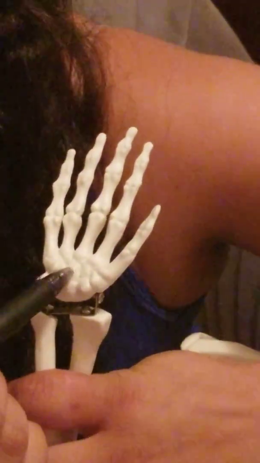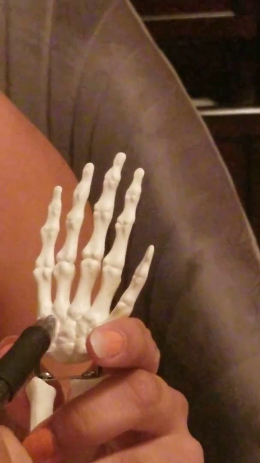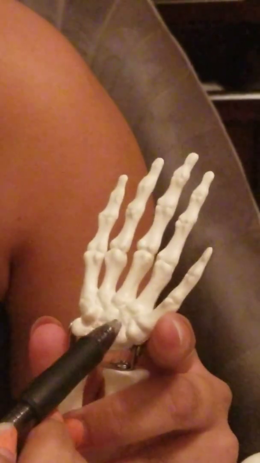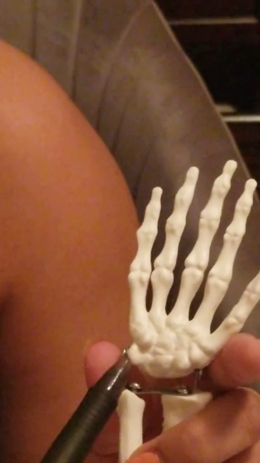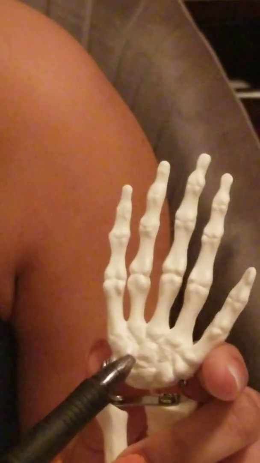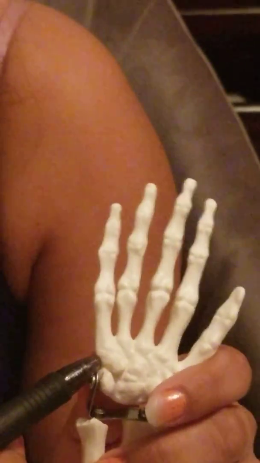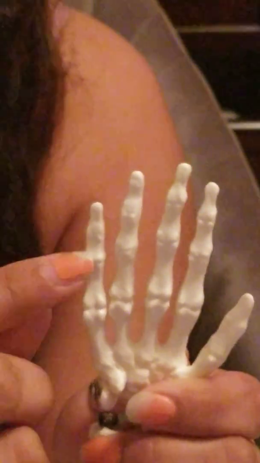So we have your capitate right there. So the capitate right there, hamate would be right next to it. Next would be your trapezoid, trapezium, scaphoid, lunate down at the bottom, and right here at the bony part, that would be your pisiform and your trapezium, and the little joints right there, that's your sesamoid.